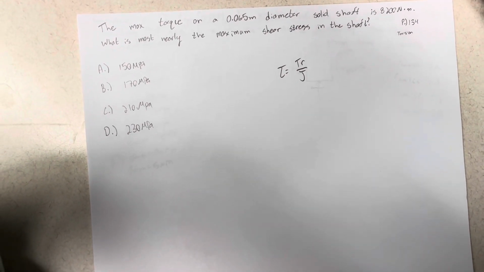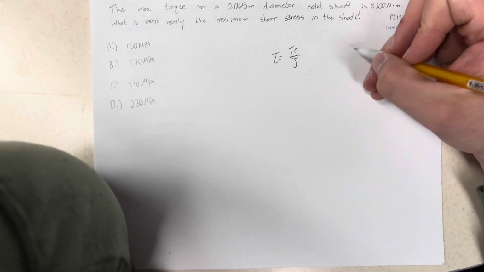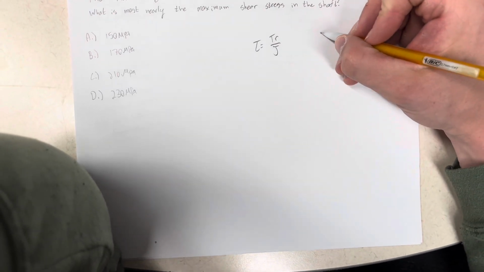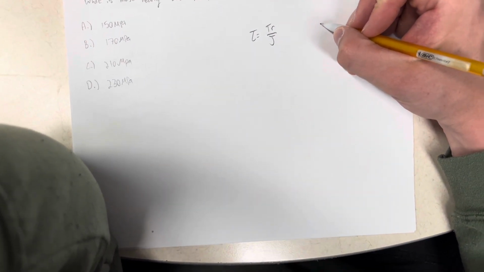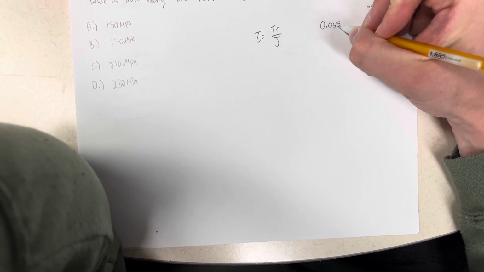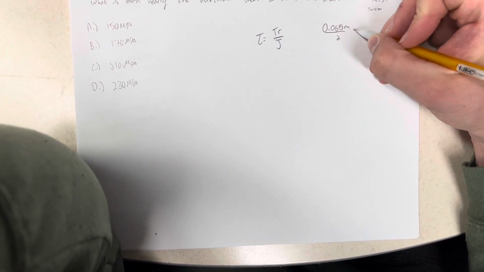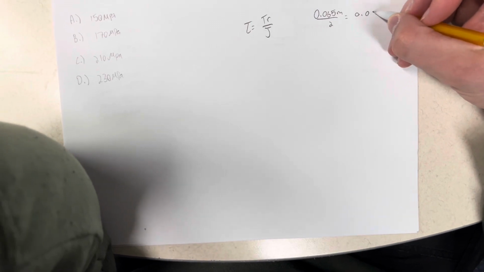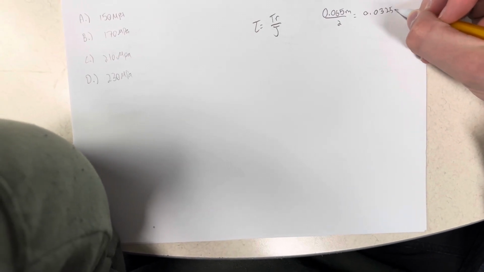So for this, we're given the diameter, which is 0.065 meters. We have to get that to radius, so we just divide by 2, which equals 0.0325 meters. We're given T, which is 8,200 newton-meters.